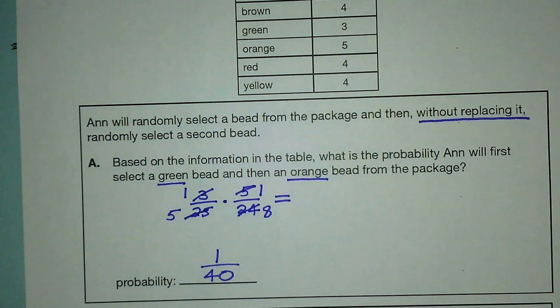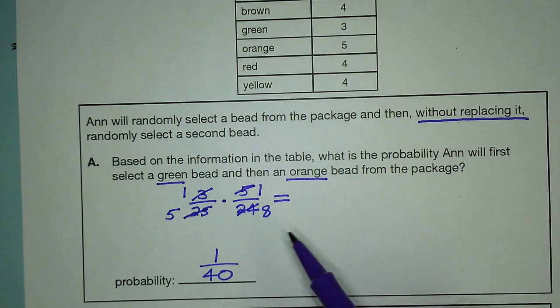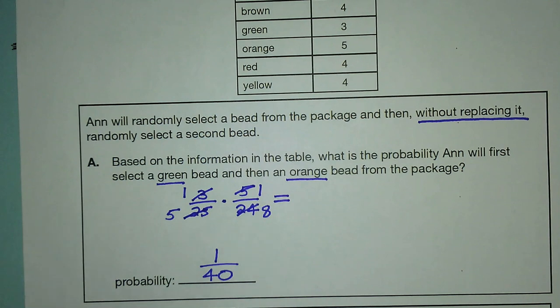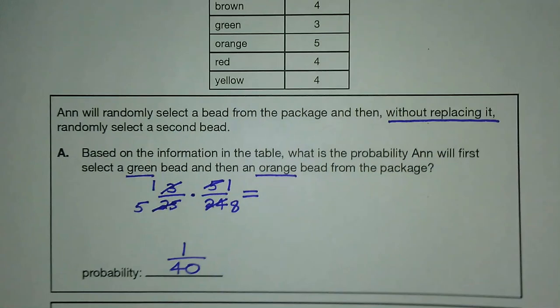I don't see anything that says it needs to be a fraction. So I would imagine, what was it, like 0.025 or something like that? I would imagine that'd be fine.